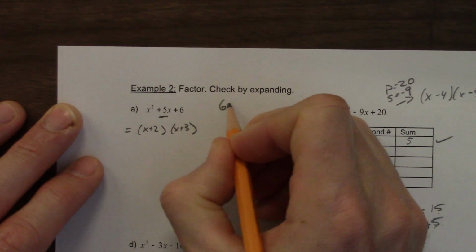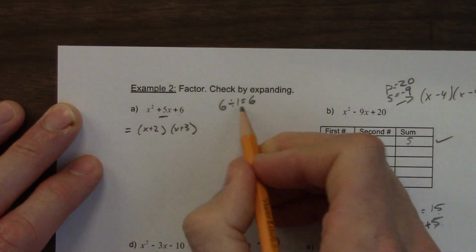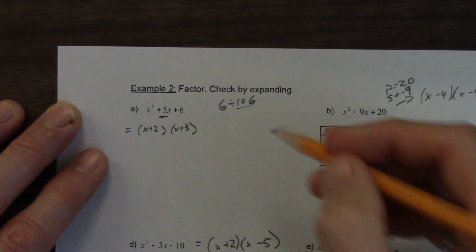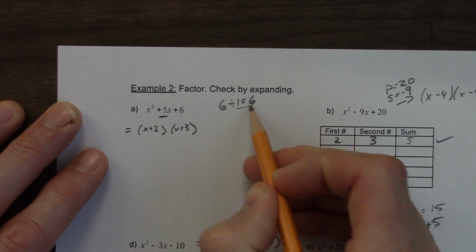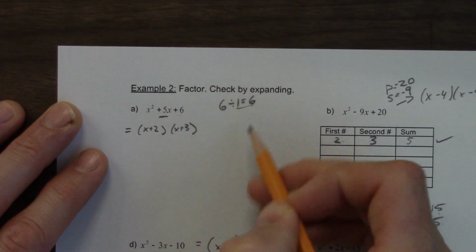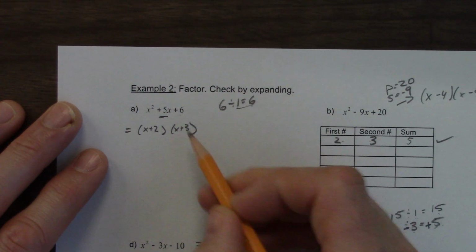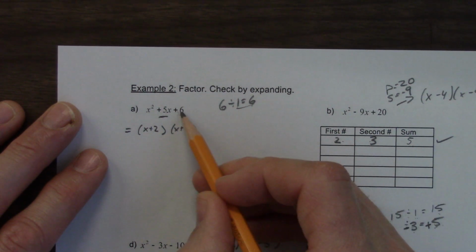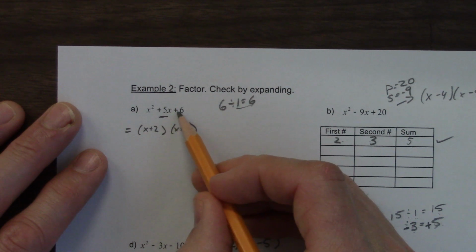You could do 6 divided by 1 is 6. Can I use 6 and 1 to make 5? Yes, I can. But I would have to make the 1 negative, and that would give us negative 6, so that's not going to work. Right? You need positive 6.